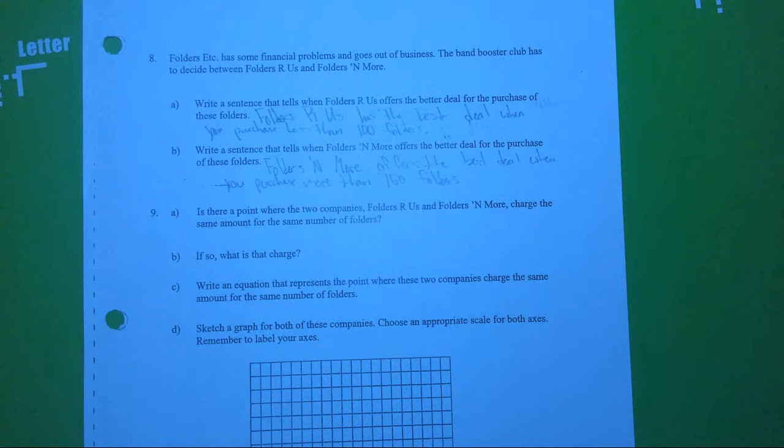Okay, so 8A was write a sentence that tells when Folders R Us offers the best deal for the purchase of these folders. And if you look at the chart, you can tell that if you purchase less than 100 folders, Folders R Us has the best deal.